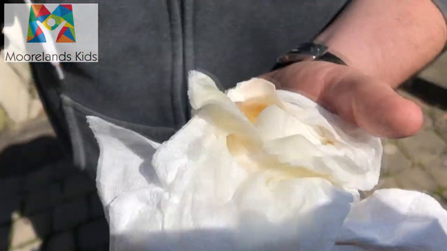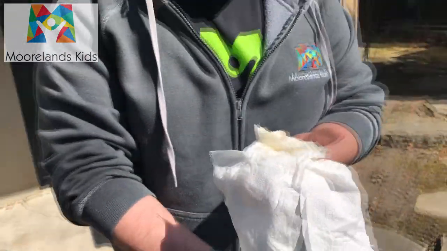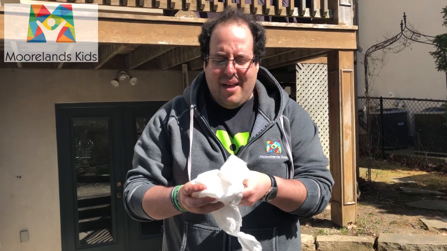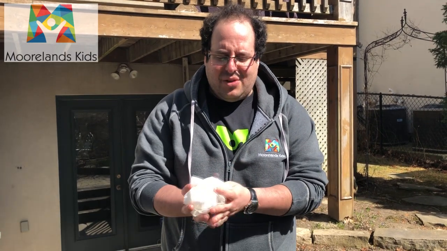So a really good part about this plan though, was since I used toilet paper, it's gonna be really easy for me to clean this up because I can just wrap it up in that toilet paper and throw it right out.